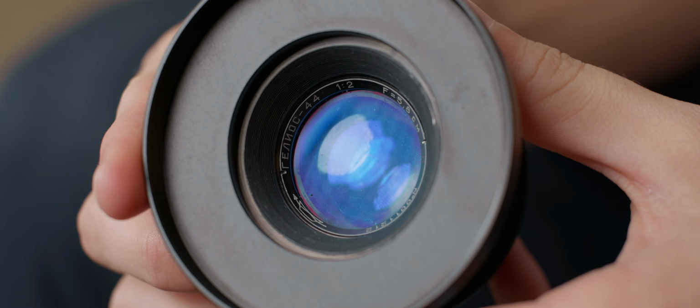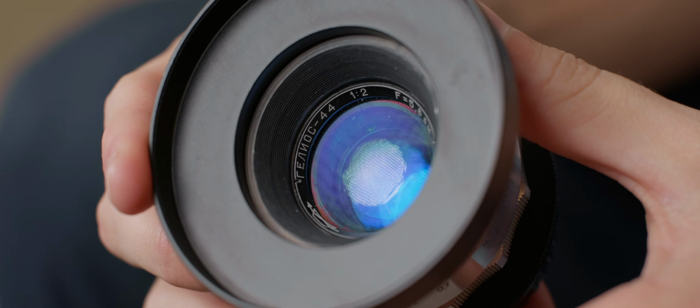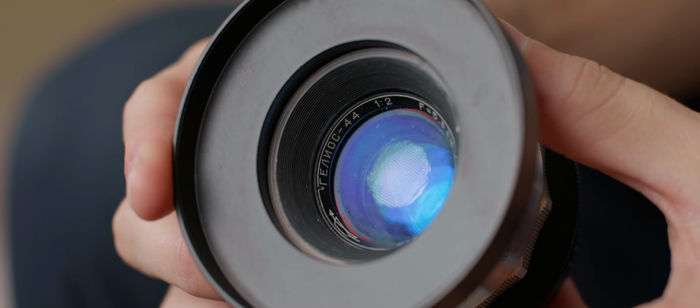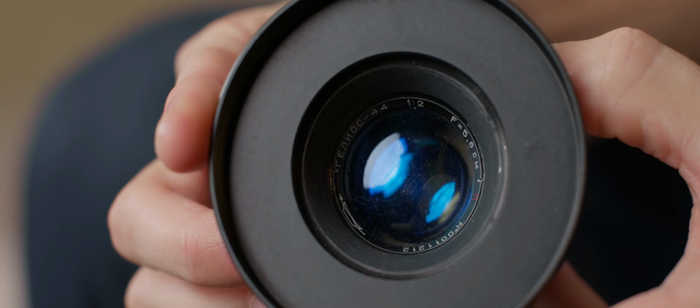or sensor. For example, if I use a lens that has a super strong blue coating, like this Gallius 44 marked with the red P, the image comes out super warm. Yep, coatings also define how lenses render color.